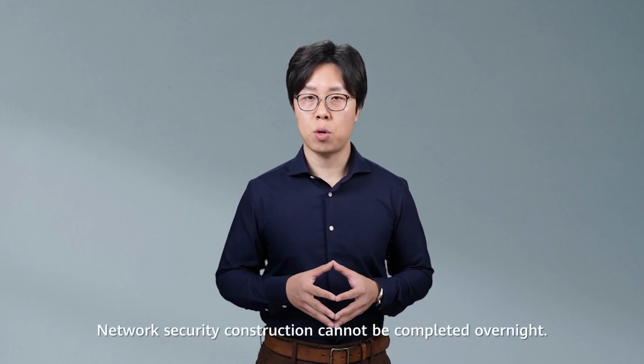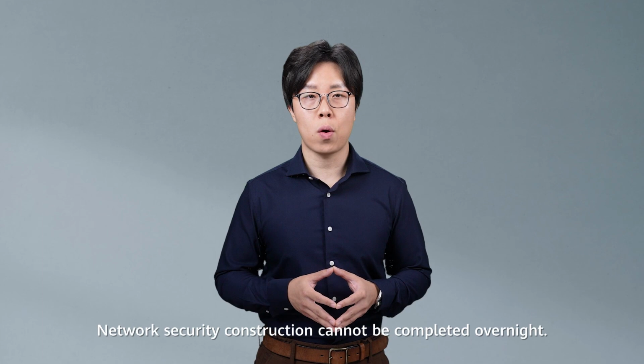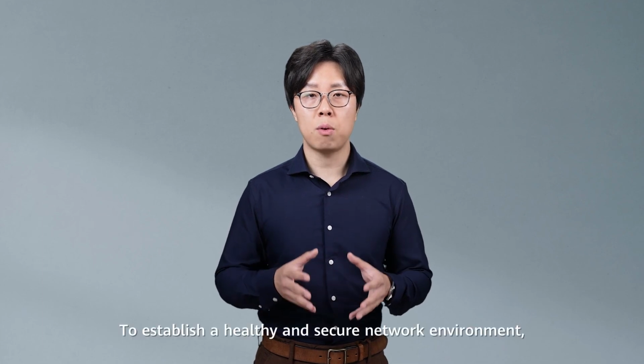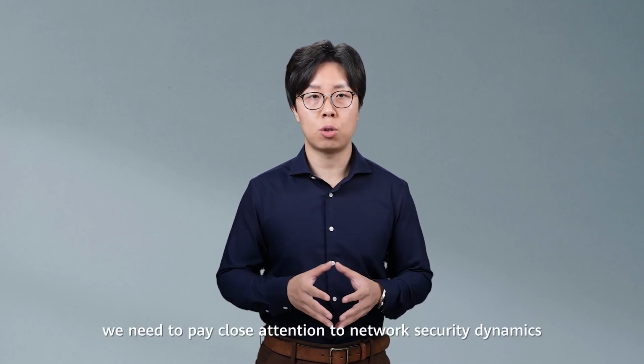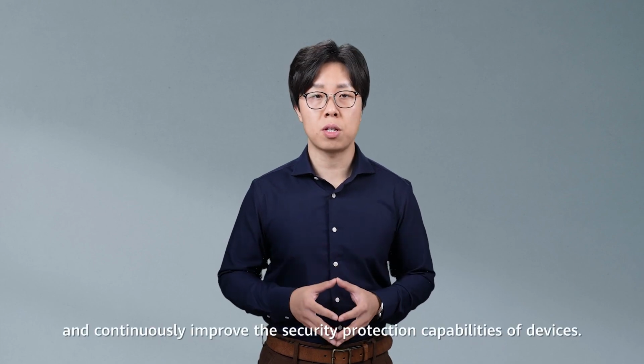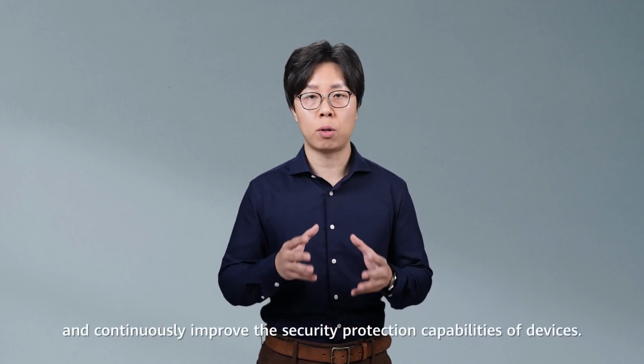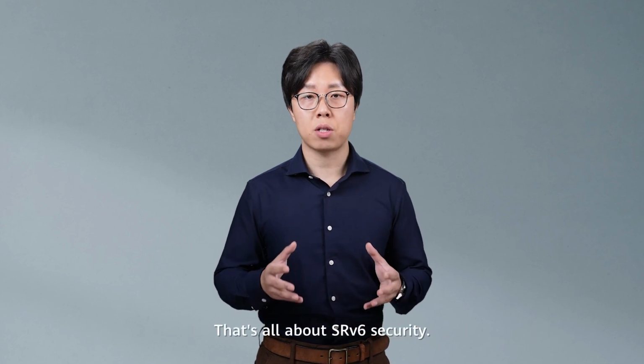Network security construction cannot be completed overnight. To establish a healthy and secure network environment, we need to pay close attention to network security dynamics and continuously improve the security protection capabilities of devices. That's all about SRv6 security.